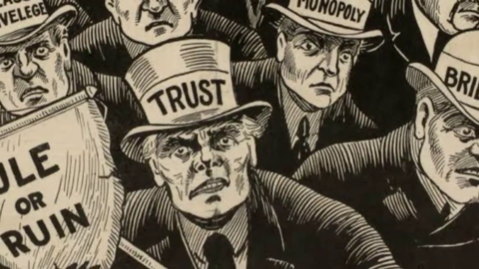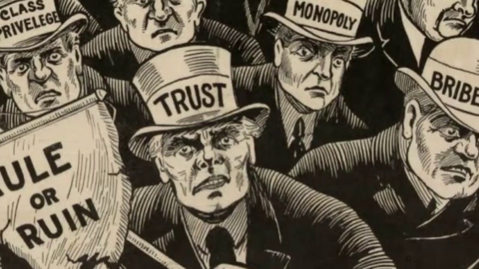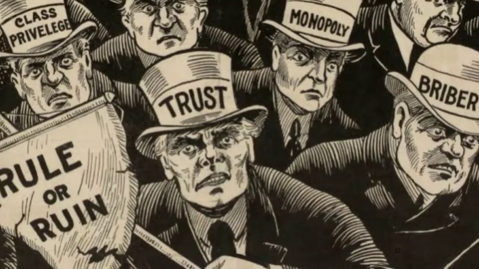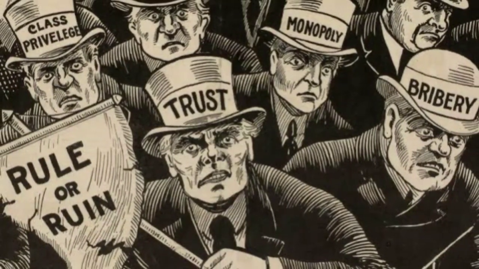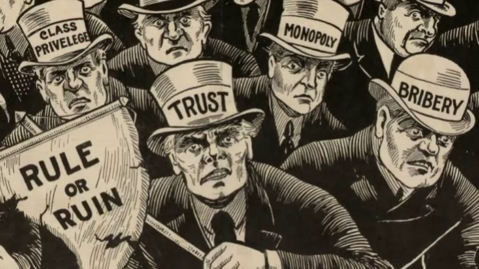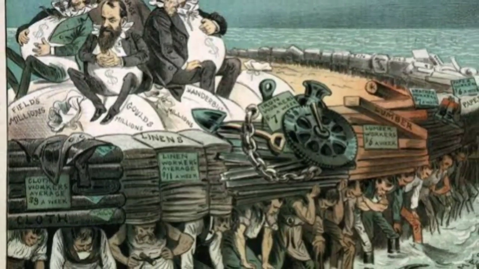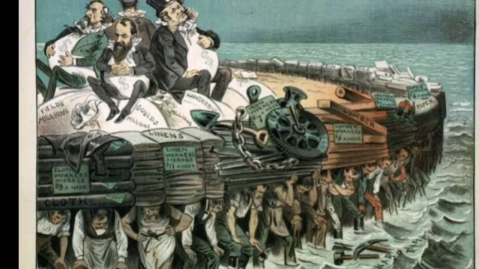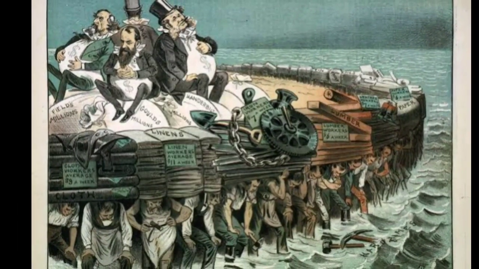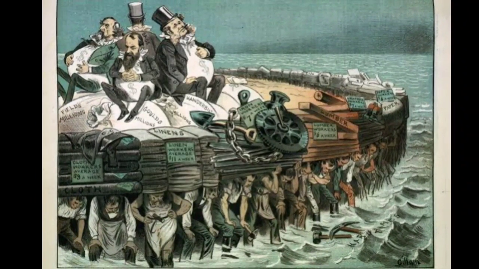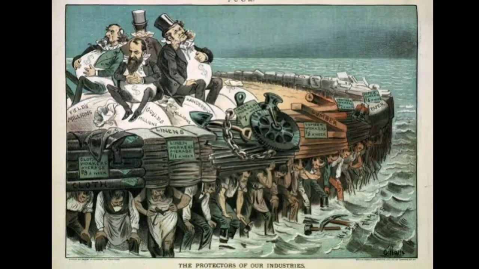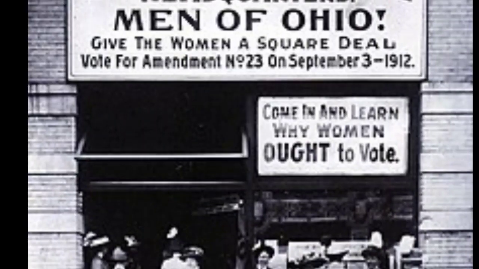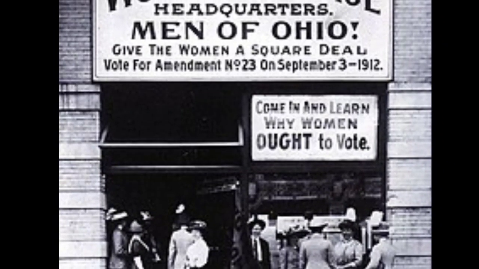Regulation of industries. The Progressive Era saw increased government regulation of industries to protect consumers and workers. The Pure Food and Drug Act of 1906 and the Meat Inspection Act of 1906 were key measures aimed at ensuring food safety and quality. 4. Social welfare. Public health. Public health reforms aimed to address issues related to sanitation, disease prevention, and healthcare access.